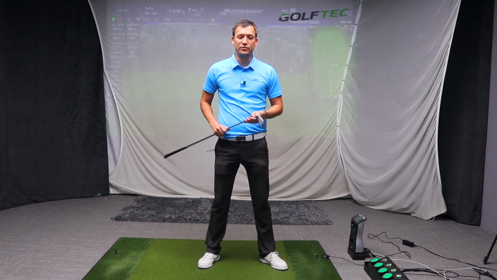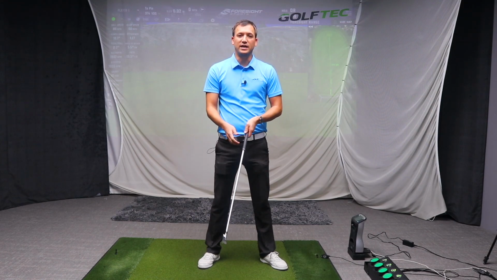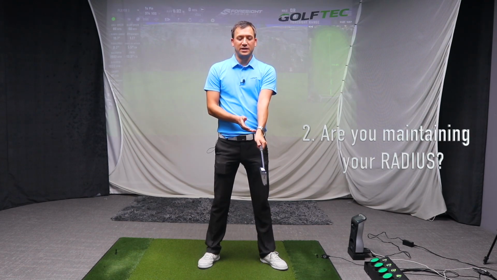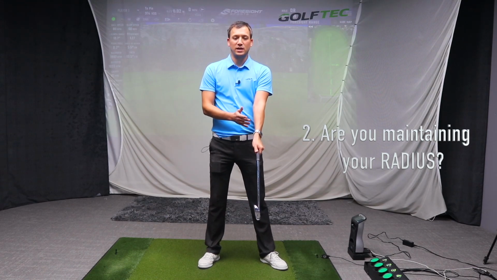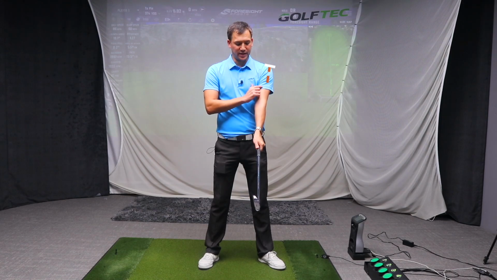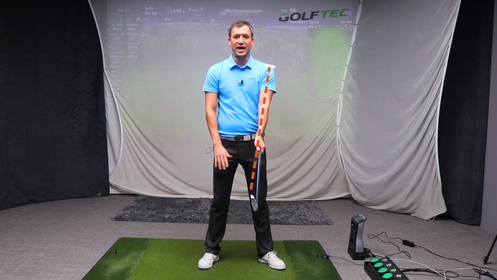The second consideration regarding a player's ability to control his low point would be whether the player is able to control the radius of his swing. So the radius consists of the player's left arm and the shaft.